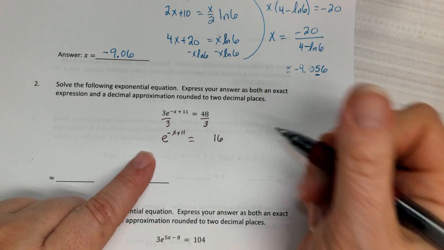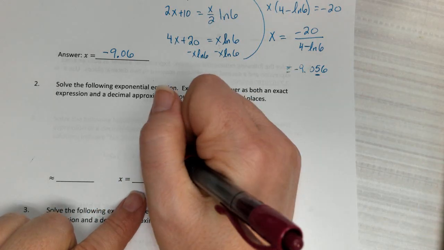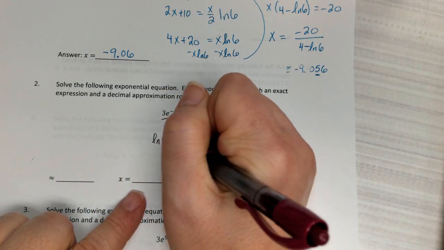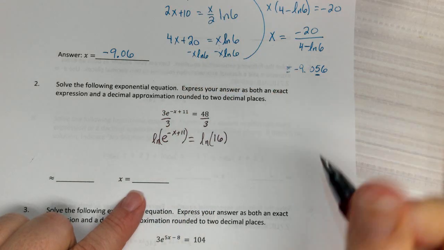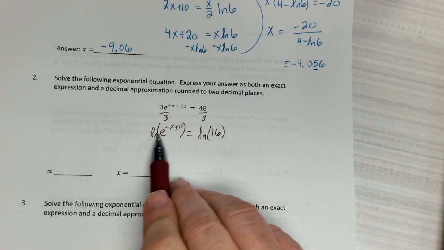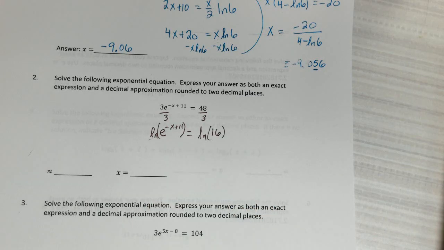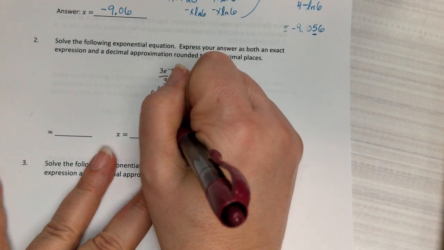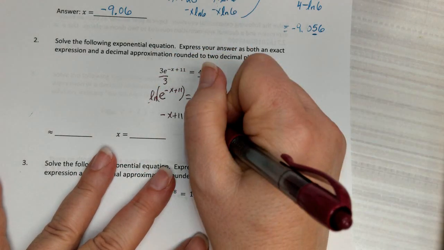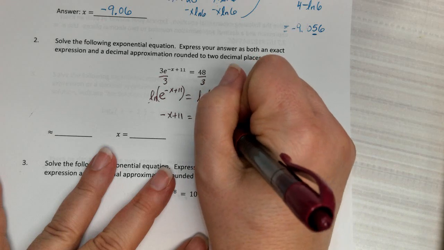So I want to take the natural log of both sides so that I can rewrite without the ln e. The left is negative x plus 11. The right is still the natural log of 16.